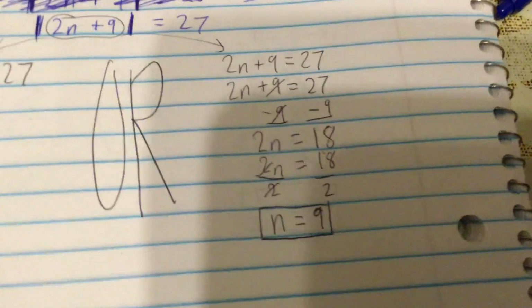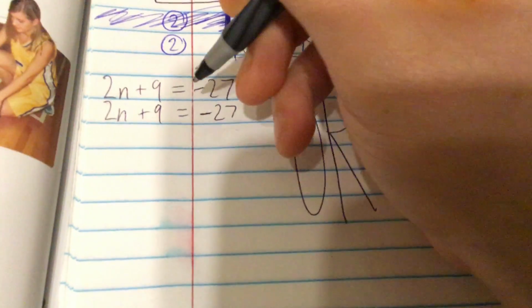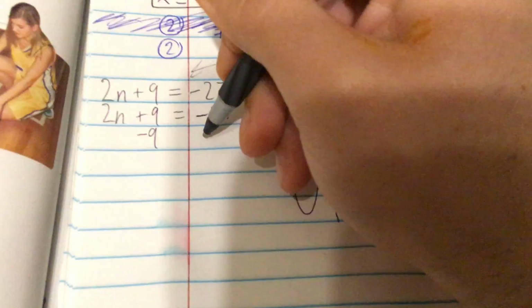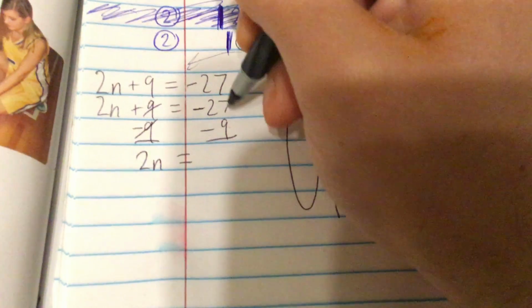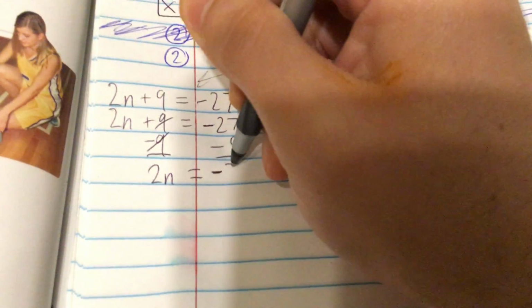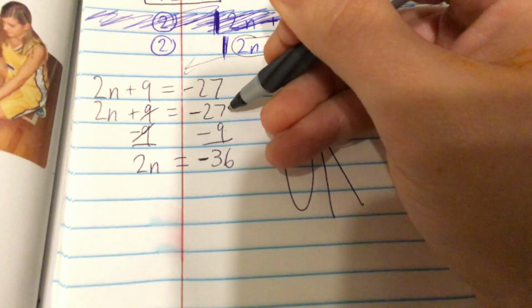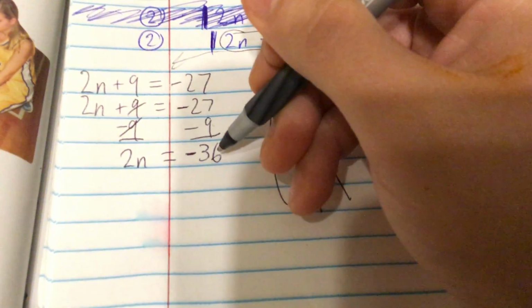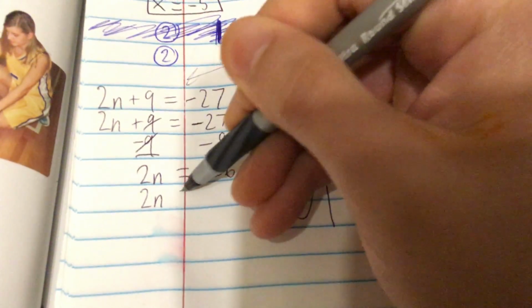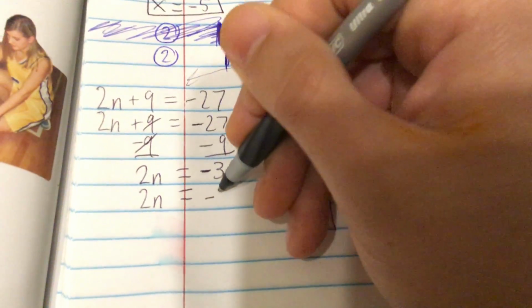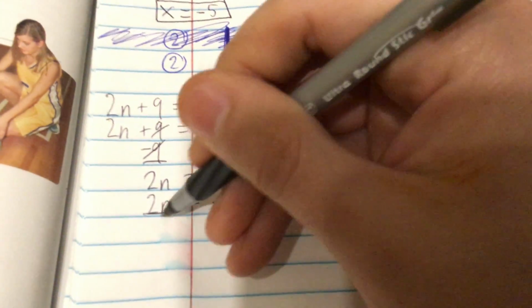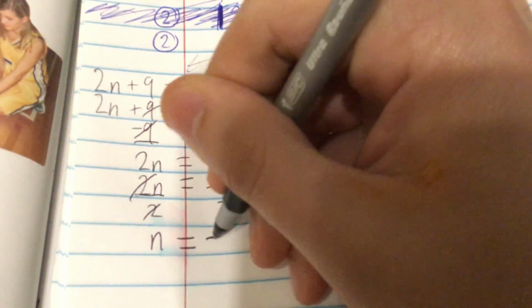The other way to do this, once again, if you leave it only one answer, you get half credit. So I'm going to solve for n on the left side now. Subtract 9 from both sides, and that gets me 2n equals negative 27 minus 9, that'd be negative 36, because I'm at level underground 27. I go down the elevator 9 more levels, I'm underground 36 levels. It's a strange elevator, I know. So 2n is equal to negative 36, and if I divide both sides by 2, I get n equals negative 18.